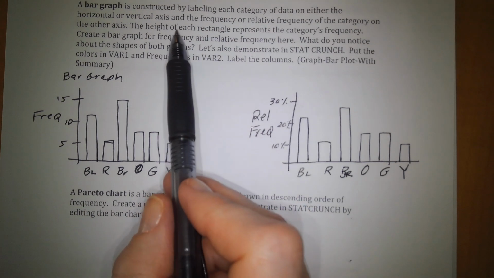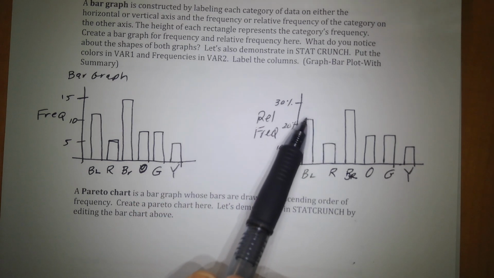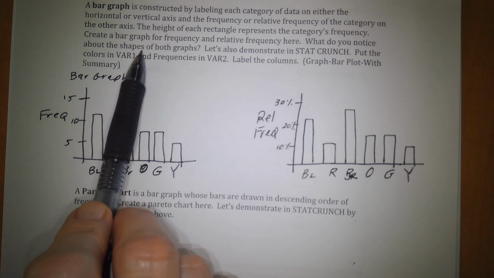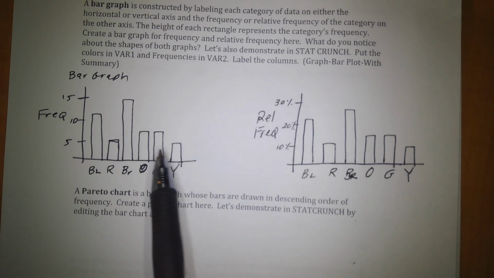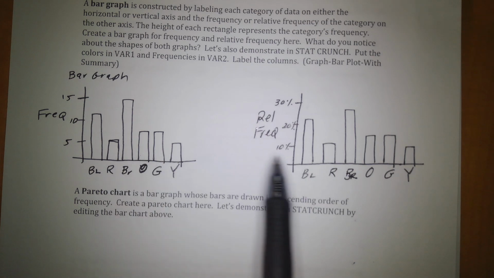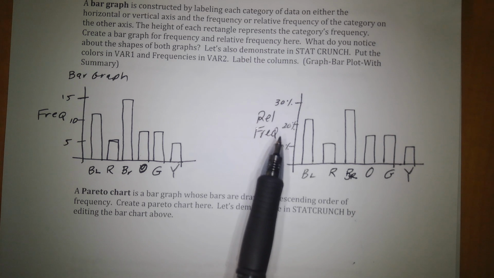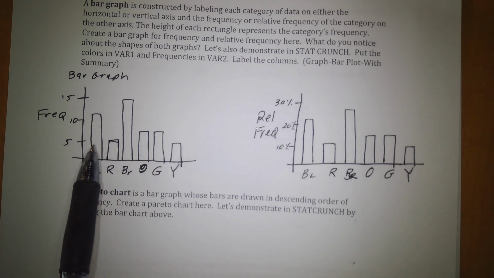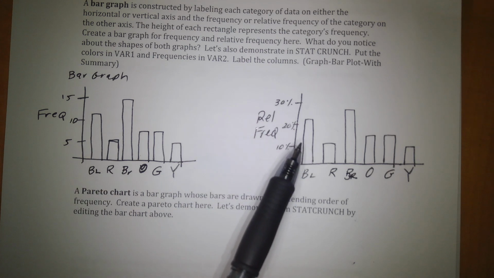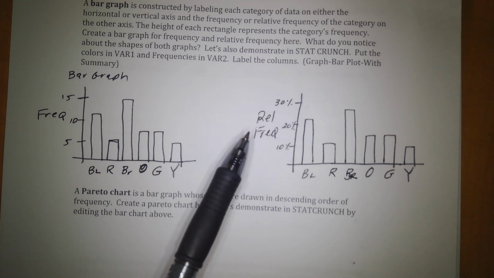Notice again that the heights of each of the rectangles represent the frequency, or in this case, relative frequencies. So what do you notice about the shapes of both of these graphs? You're going to see that they are identical to each other. They look exactly the same. The only thing that is different is the vertical axis. The shape should be the same. This graph was created by taking these numbers and simply dividing by 54. So they're going to have the same proportion of heights as they did over here. All we did was change the scale.